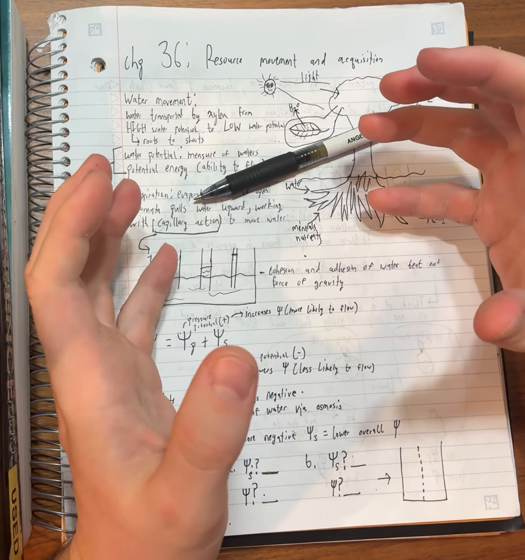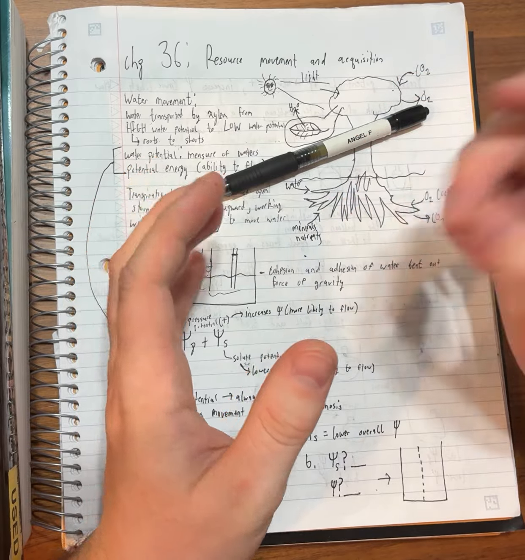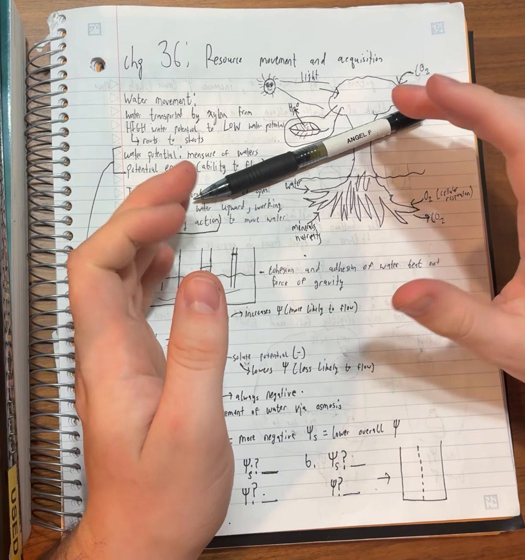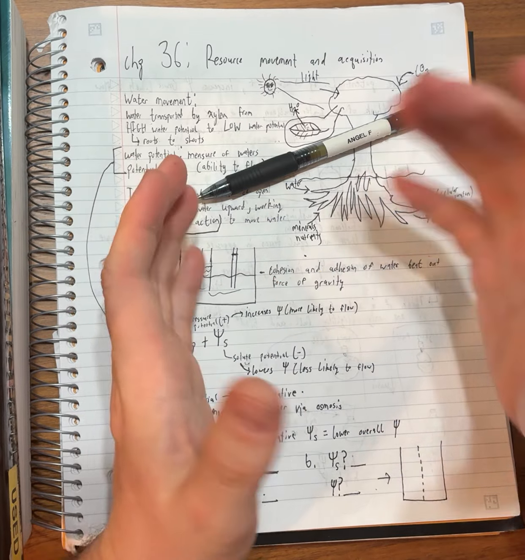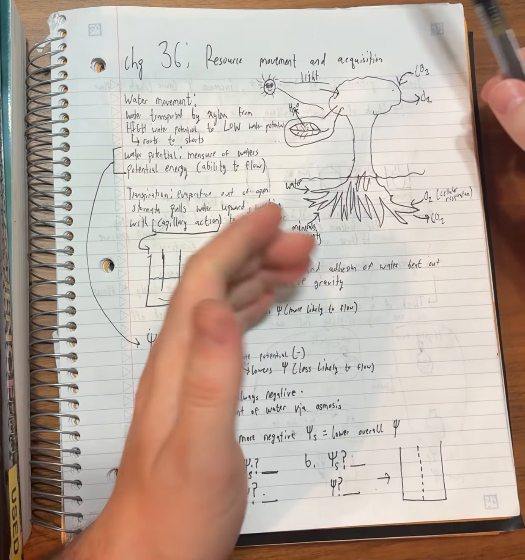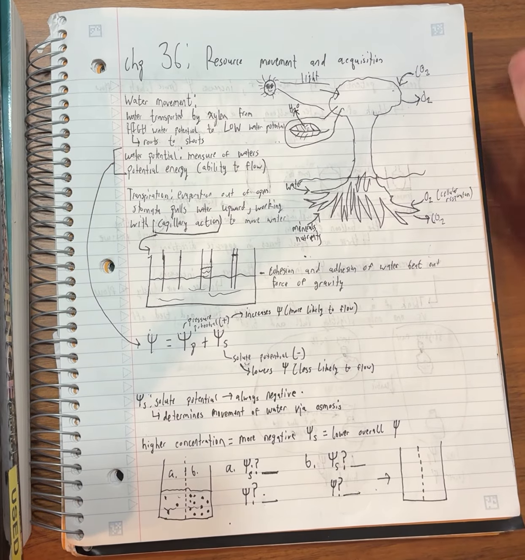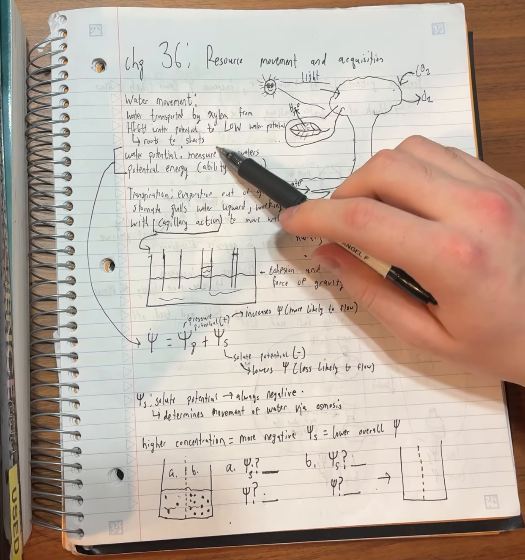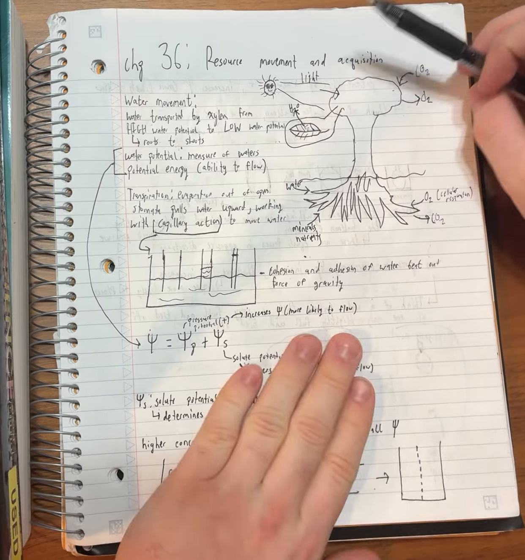That water wants to leave. Like if I really filled it up good, as soon as I untie that balloon, that water's going to want to shoot out. It's going to want to flow. That means it has a high water potential. So that's one thing about water movement. We're going to go way more in depth on that in a second.